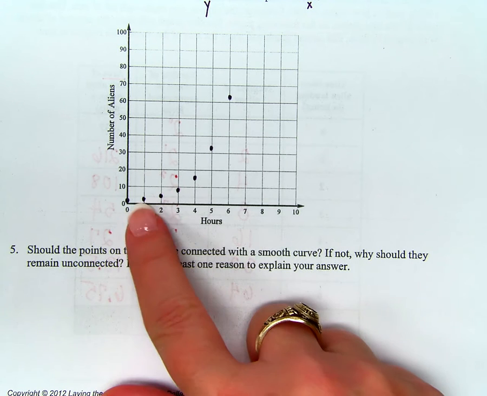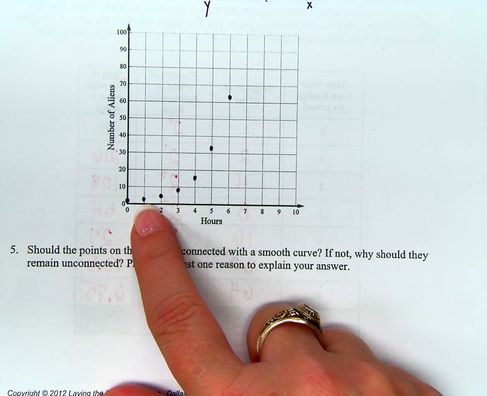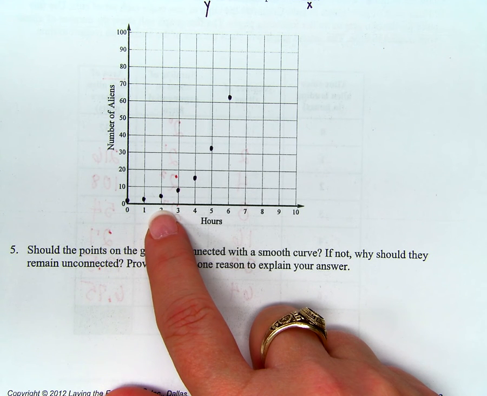Okay? So at 0.75 hours, how many aliens were there? There was still only 1 alien. Because when did she split into parts? Exactly at an hour. And for that whole next hour, how many aliens were there? Just the 2, right? And then at 2 hours, what happened?